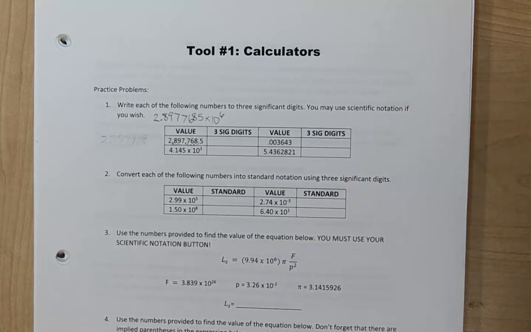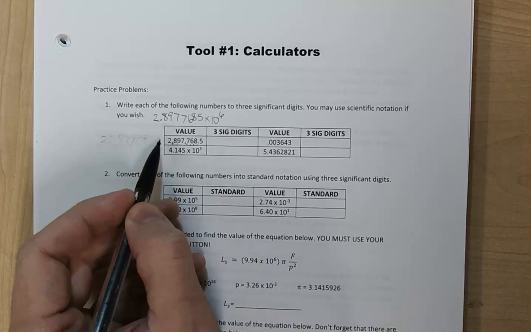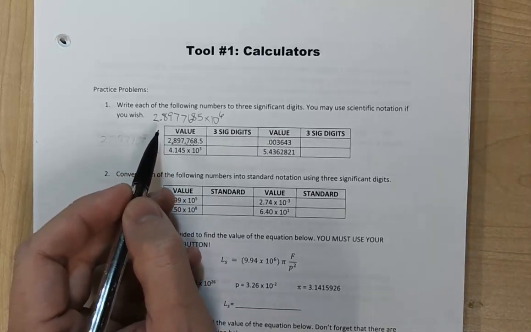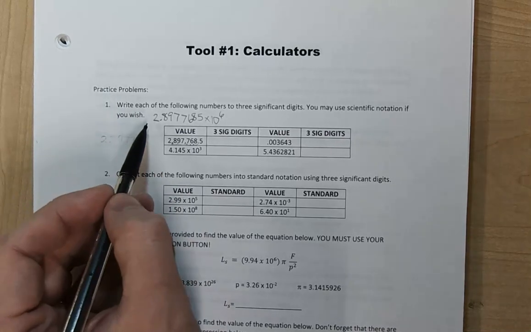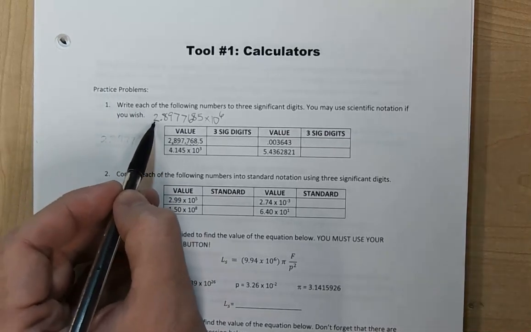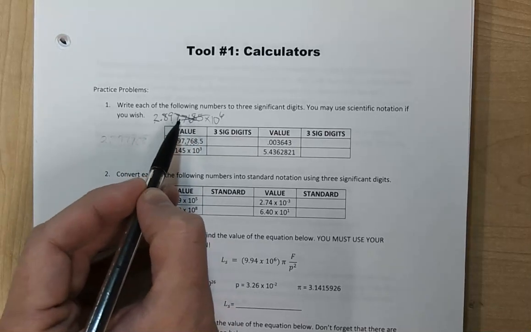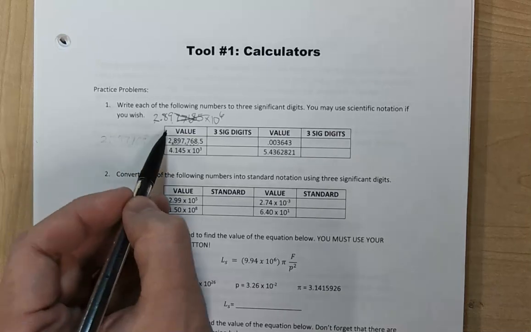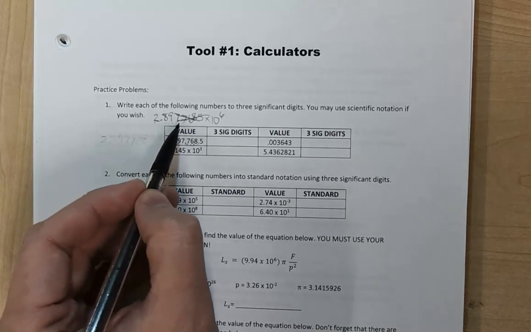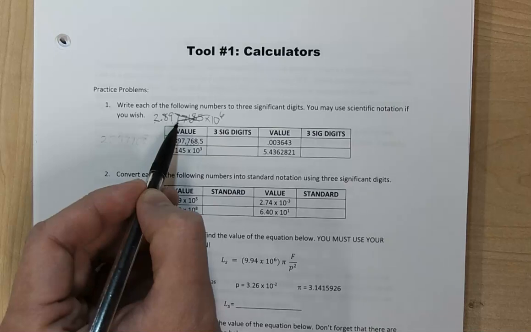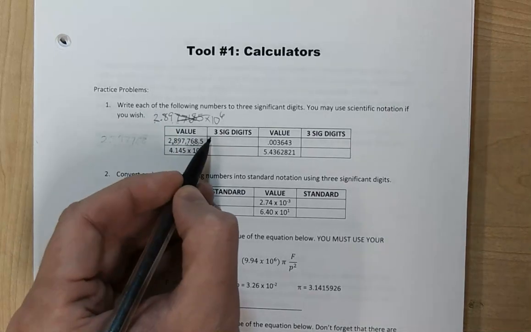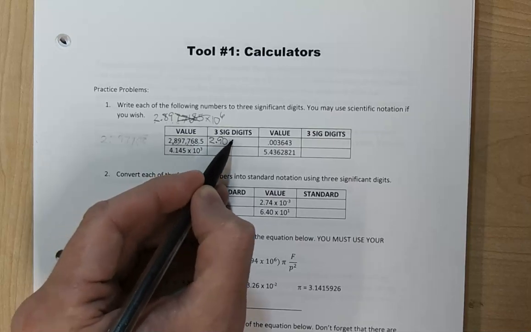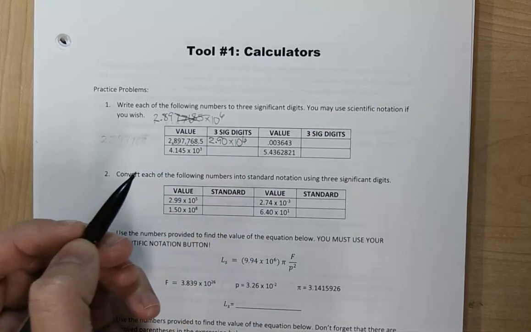Okay. I haven't rounded yet. I've just turned this number into scientific notation, and I've got too many digits, right? So now I need to round to 3. So now it's easy, right? Round to 3 digits. 1, 2, 3. The rest drop out. So it should be 2.89, but then the next digit is a 7. So you've got to round up, right? So instead of 2.89, I round up and it becomes 2.90 times 10 to the 6.